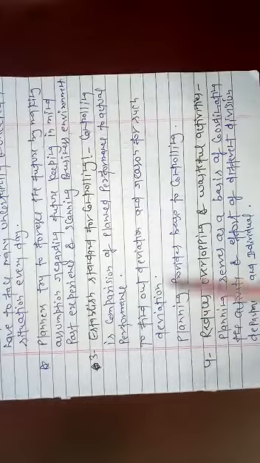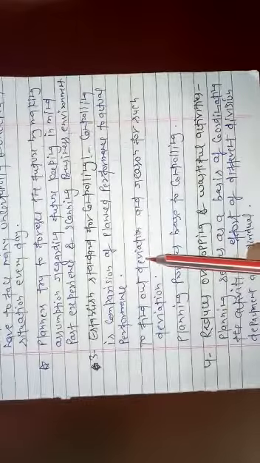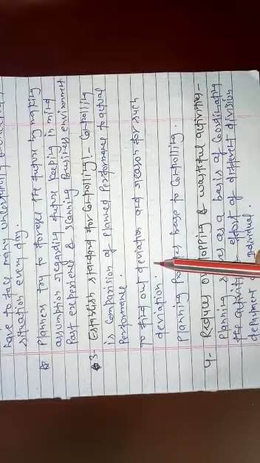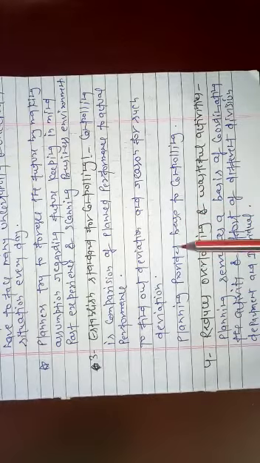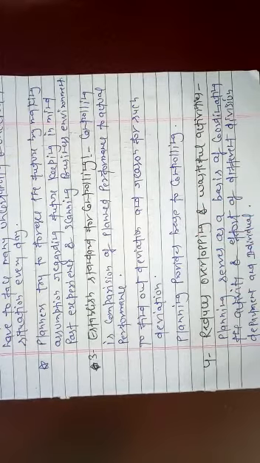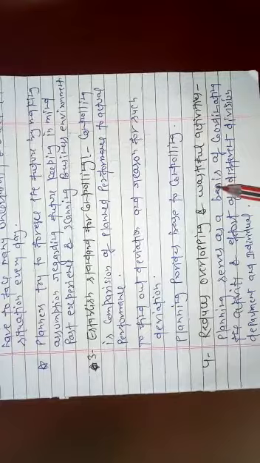To find out deviation and the reason for such deviation, we compare actual performance and planned performance: what types of deviation there are, and what is the reason behind them, that is, why the company could not achieve the goal. So planning provides the base of controlling. So it will be helpful in providing the base for controlling.